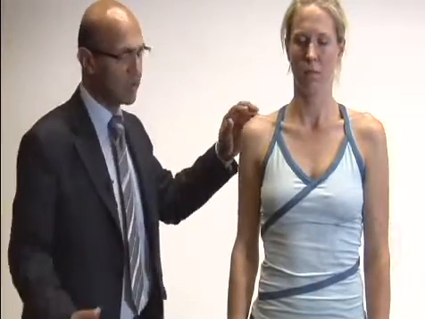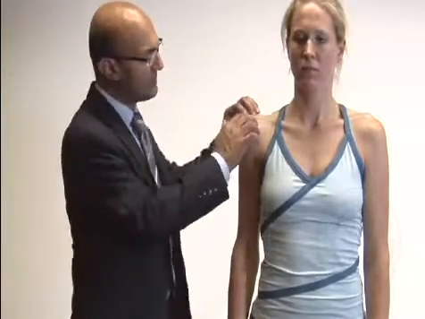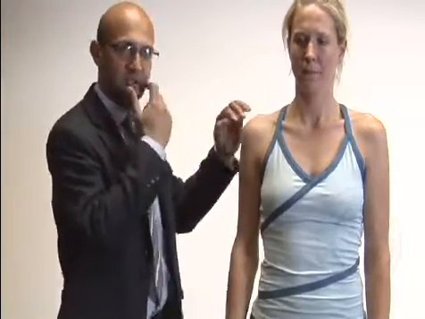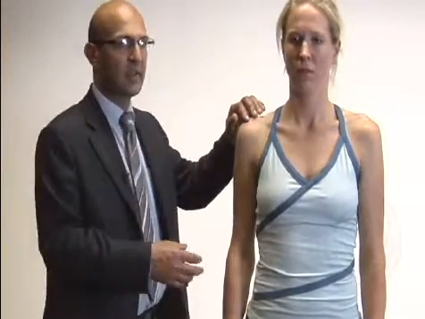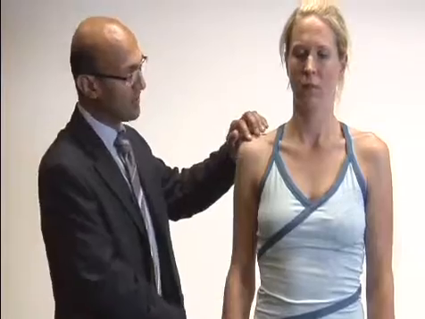And the first of these is checking for impingement. Now, impingement is where underneath the acromion you have a bursa that sits between that and the rotator cuff muscles, and that can become inflamed. And the way to see if she has got that is to do some impingement testing.